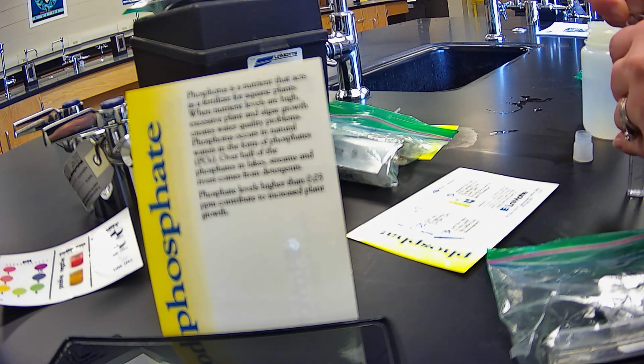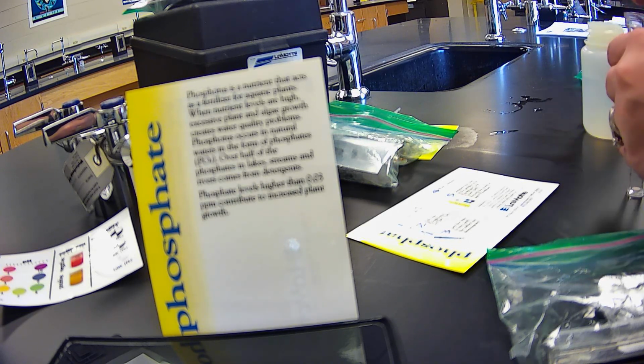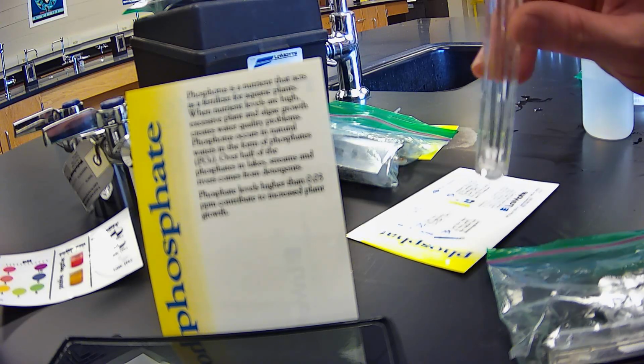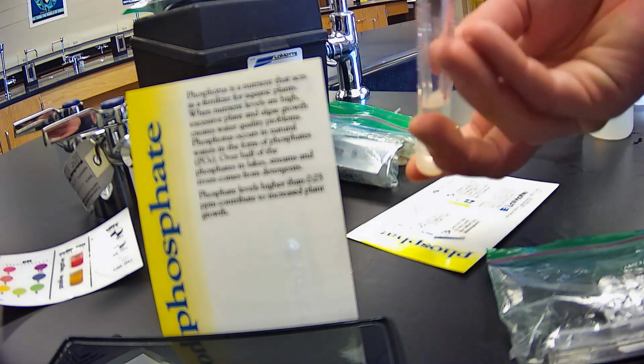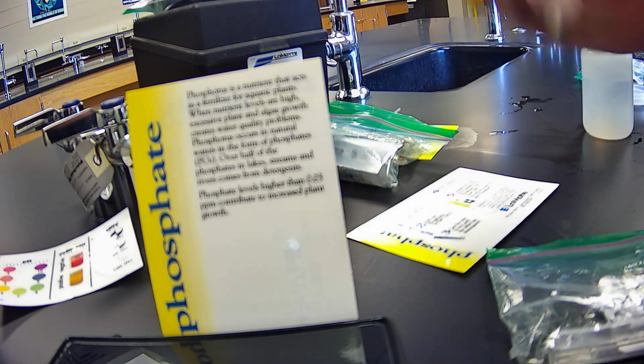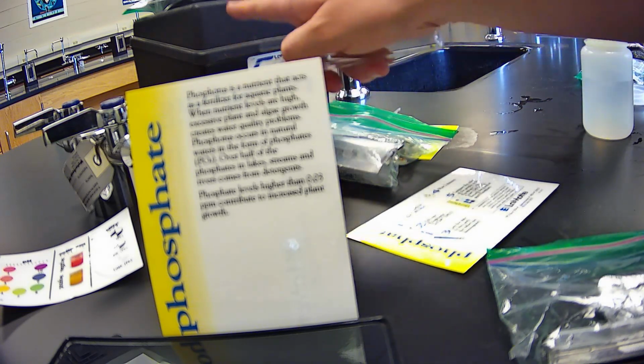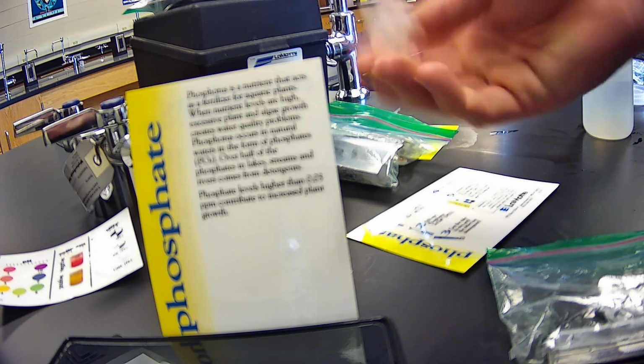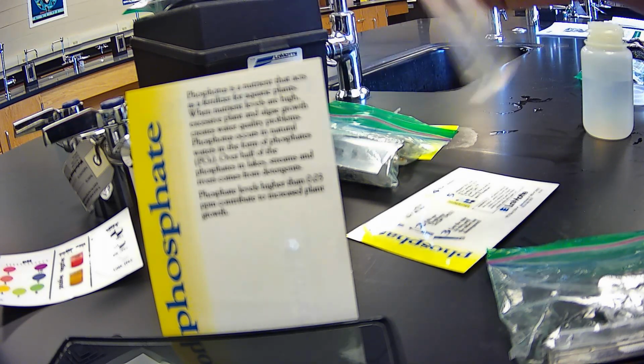Note that these tests can also be done in a different chemical method. This is kind of like the rapid test, right? So we're going to mix it until it disintegrates. You can do these in different kits. We actually have one of the test kits, and we're going to do both the tab and the actual chemicals.